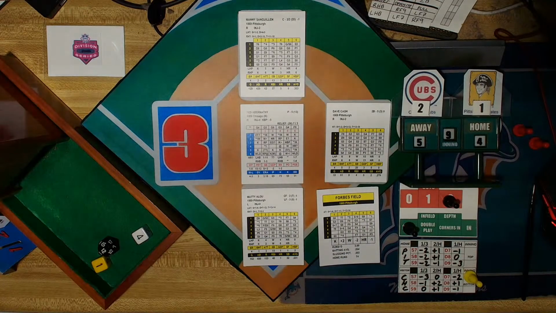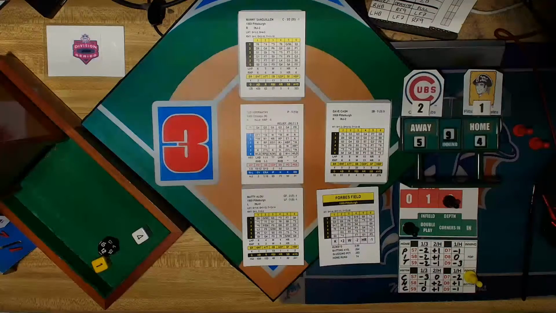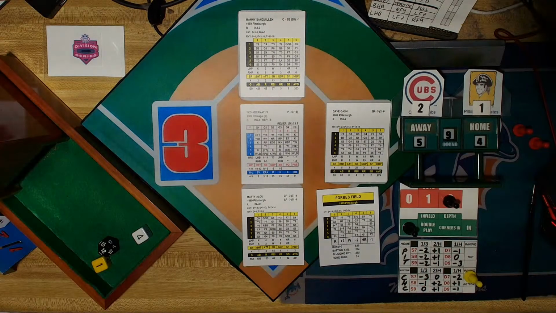What an incredible play by Jim Hickman as he makes the catch at the wall. No runs, 1 hit and a walk. And the Pirates come up just short as Jim Hickman probably just made the play of the series. If he doesn't make that catch, that's a triple. The Pirates win it 6-5.